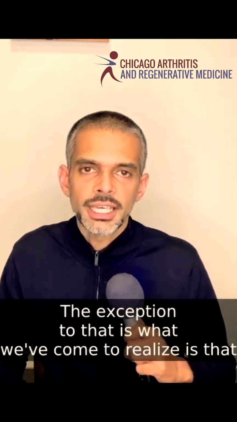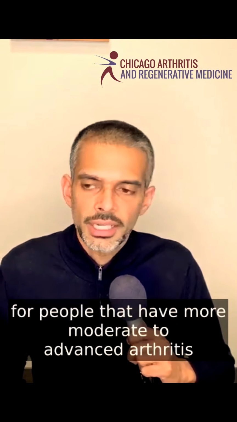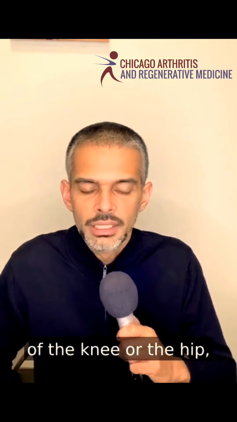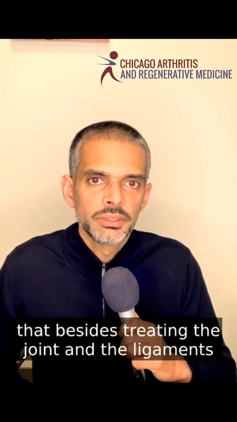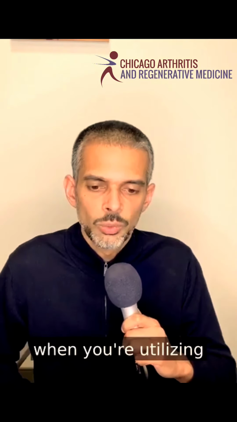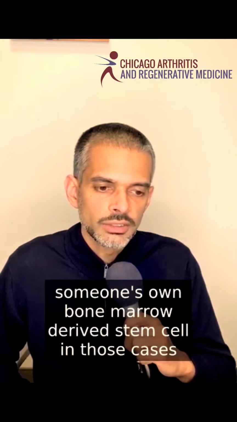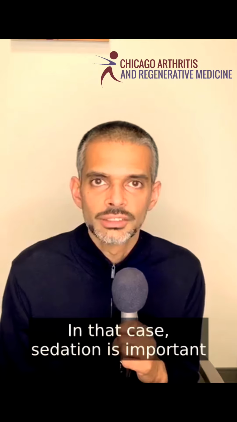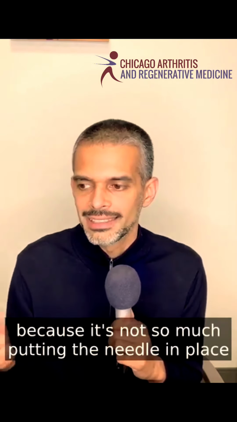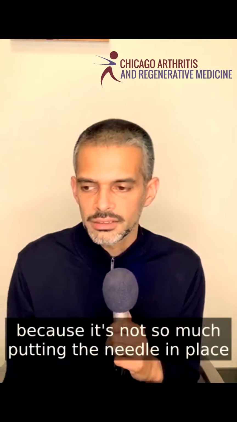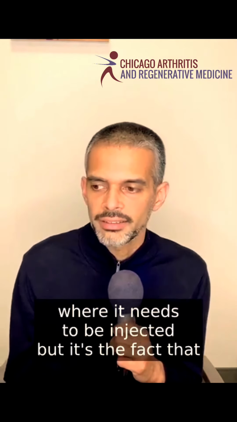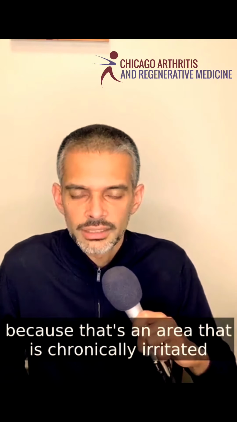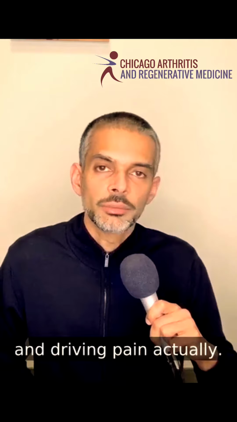The exception to that is what we've come to realize is that for people that have more moderate to advanced arthritis of the knee or the hip, there's pretty good evidence now that besides treating the joint and the ligaments, when you're utilizing someone's own bone marrow-derived stem cells, in those cases, you should also be injecting into the bone. And in that case, sedation is important because it's not so much putting the needle in place where it needs to be injected, but the fact that injecting into the bone is very sensitive because that's an area that is chronically irritated and driving pain, actually.